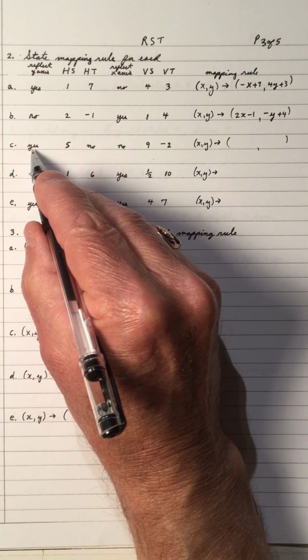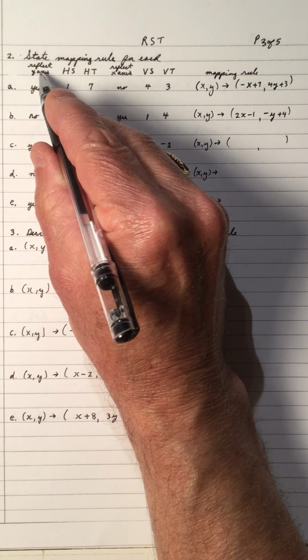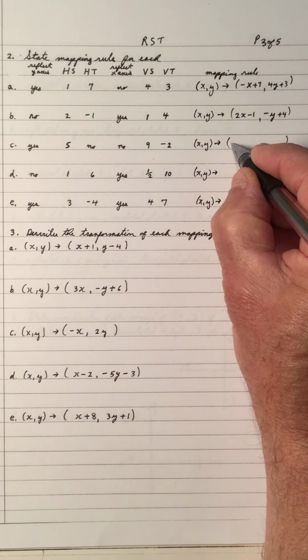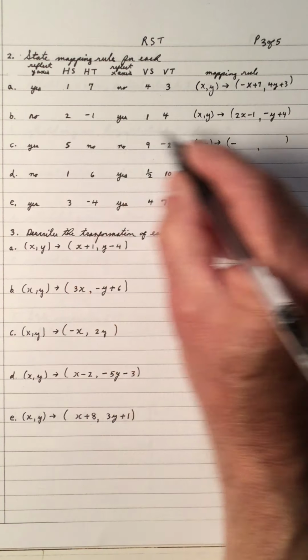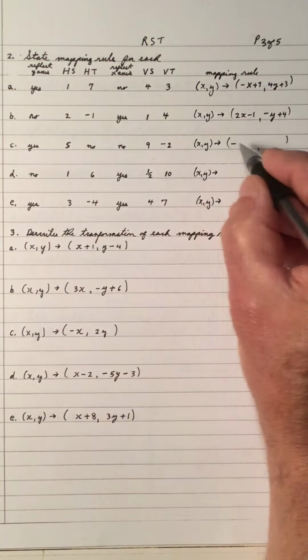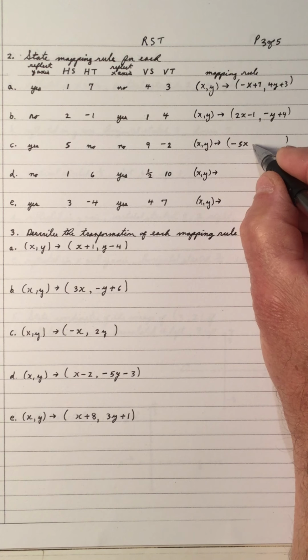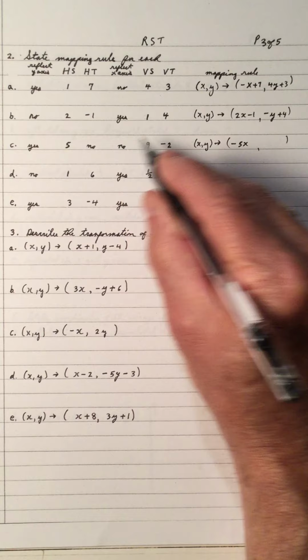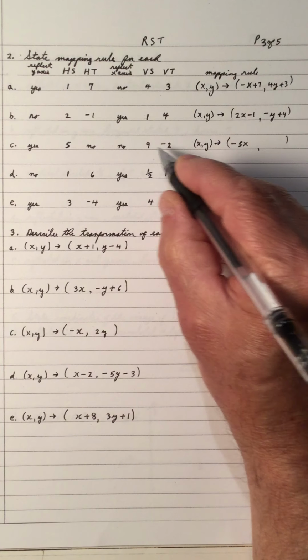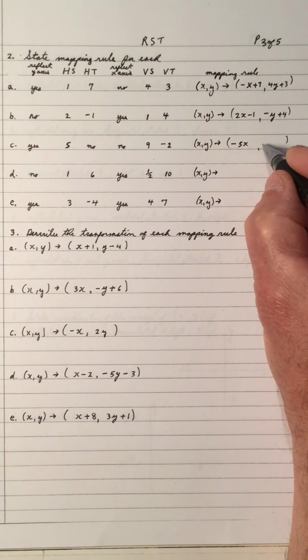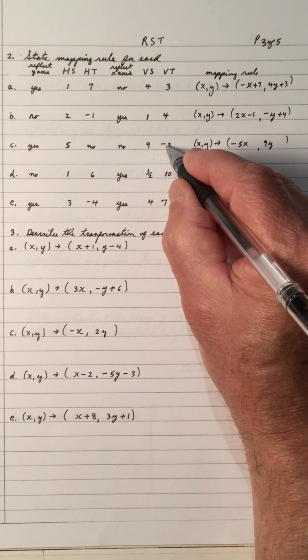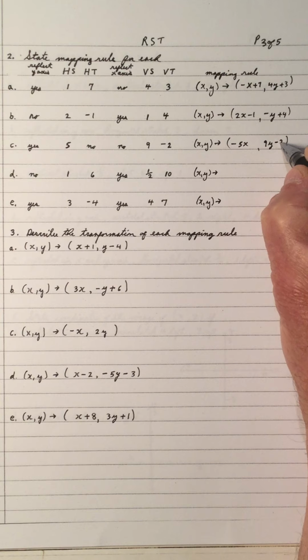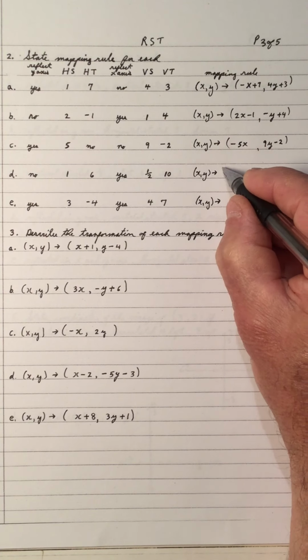C, yes, reflected in the y-axis makes the x negative. The horizontal stretch is 5, so it's a 5 times x. And here it's not moved left or right, so it's a 0. And it's not reflected in the x-axis, so y is not negative. The vertical stretch is 9, so it's a 9y. And the vertical translation is a minus 2, 2 down, so it's a minus 2.